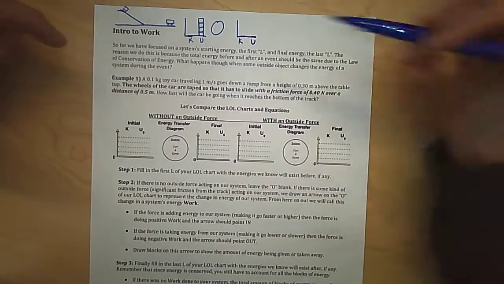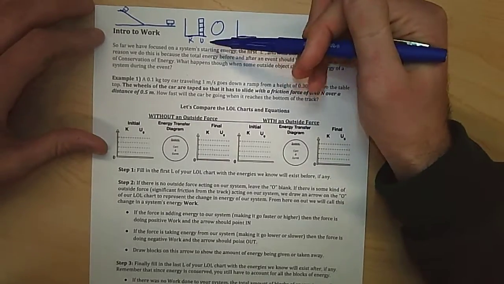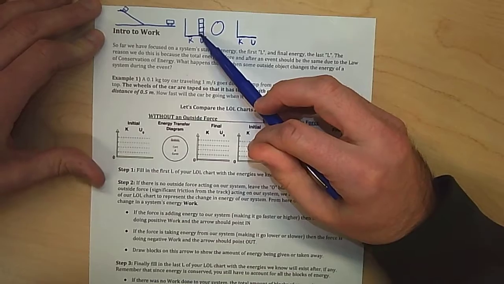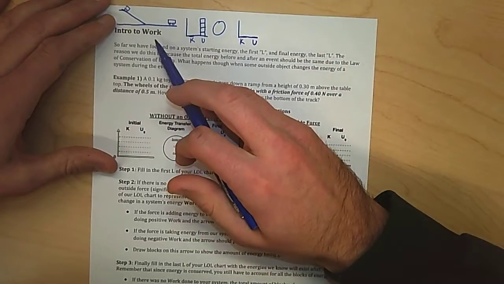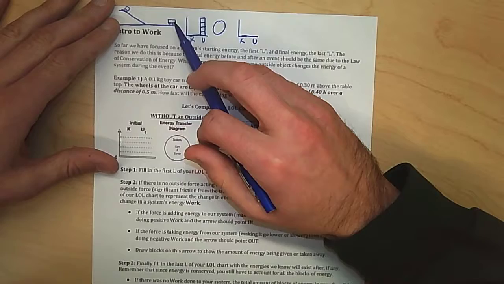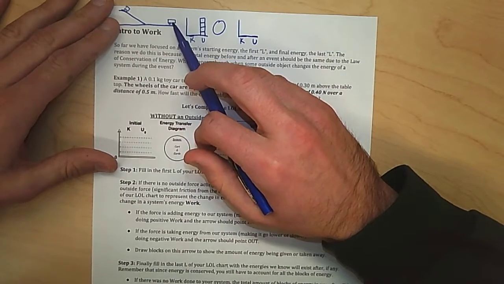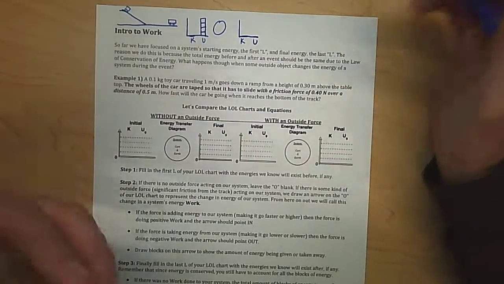If we look at our LOL, it looks like we broke physics, because we know that we can't create or destroy energy. There were 4 blocks and then there were none. We didn't really break physics, but we have to introduce this concept of work now. The system that we're drawing is the energy of the car, and even though energy can't be created or destroyed, it can transfer in and out of systems.